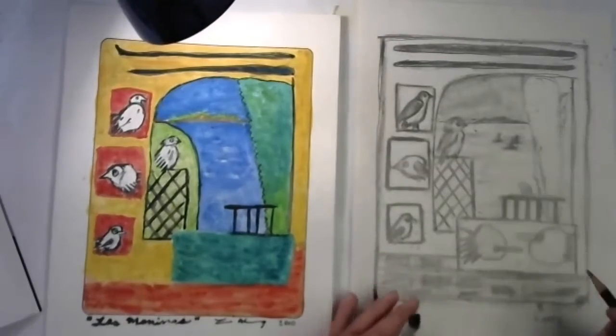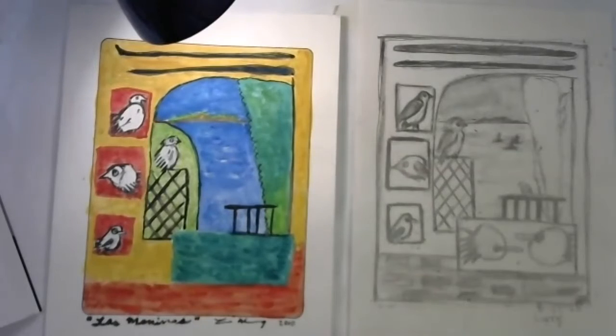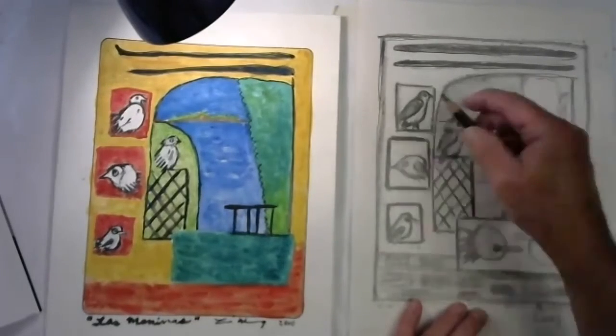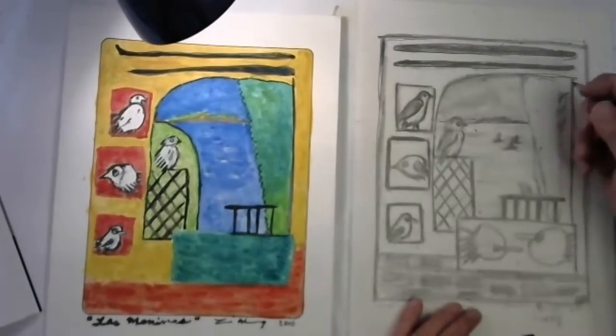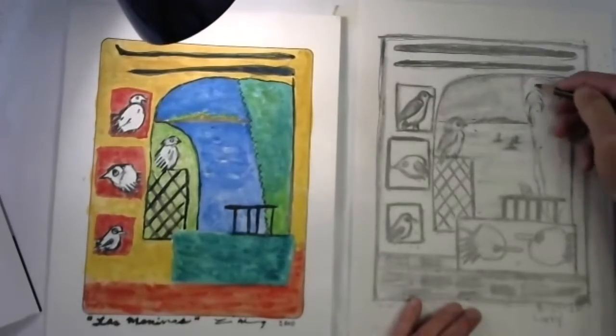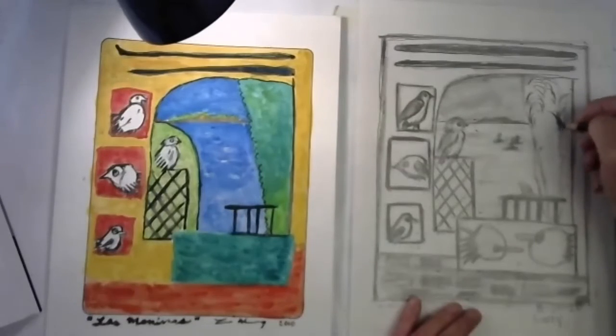As I'm looking at it and doing it, what's nice is I can see now this tree, or this shape here. It may be a curtain for some of you. It was a curtain in this one. It's a tree here, and it needs to have some more dimension. So as you go, you're going to continue to see these.